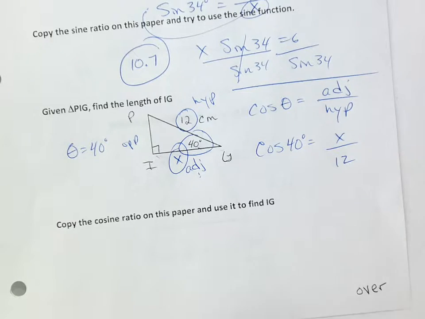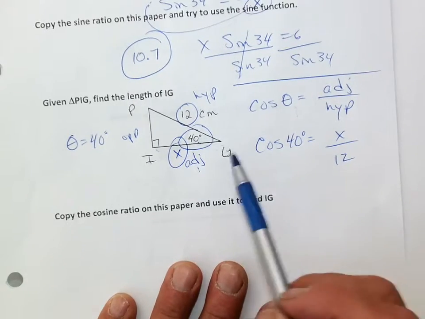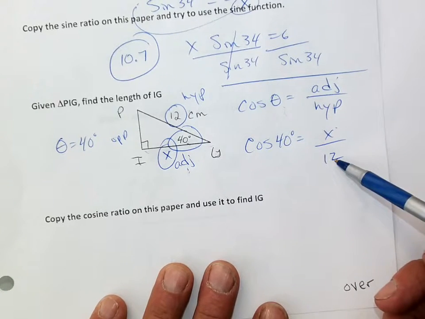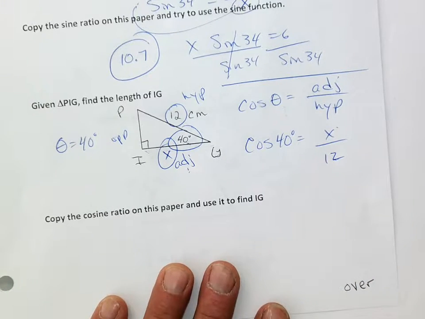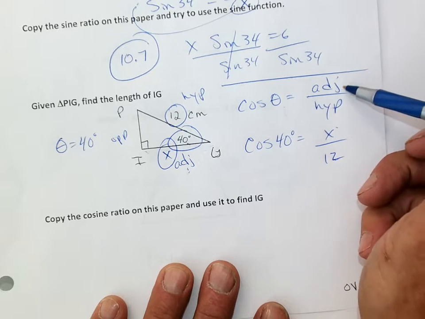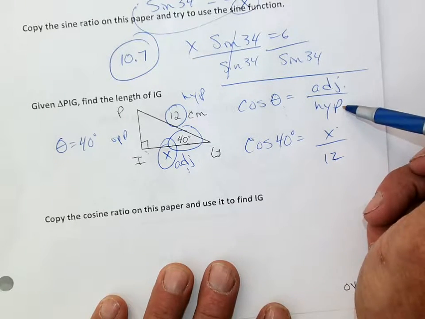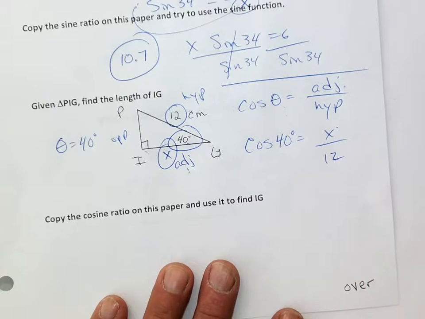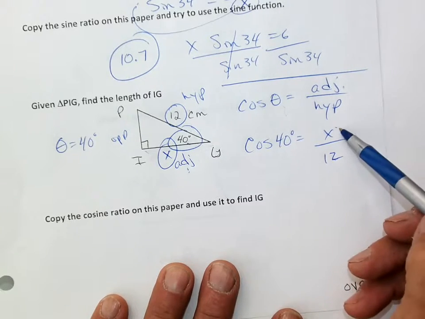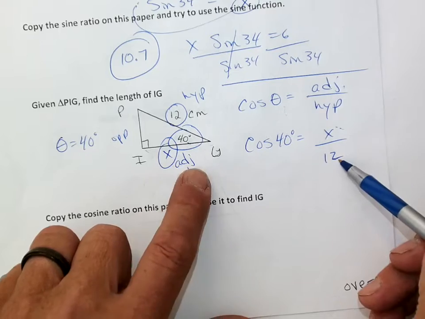Back to this. Okay. So, why is it x over 12? Because the rule up there says it's the adjacent side on the top of the fraction, and it's the hypotenuse, which is on the bottom side of the fraction, right? It's exactly like it says. So I put my x on the top for the adjacent, and the 12 on the bottom for the hypotenuse.